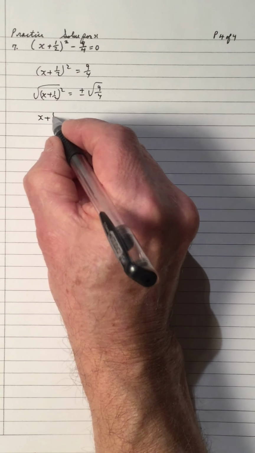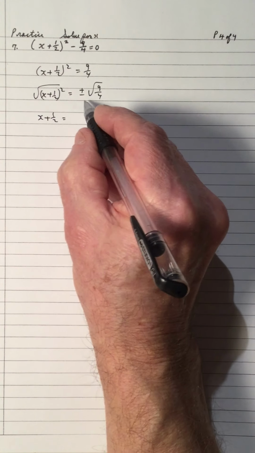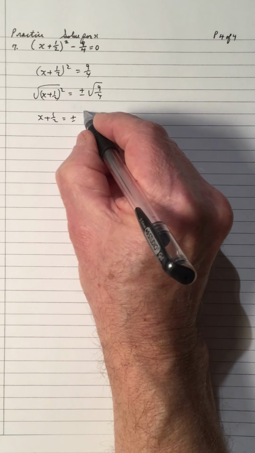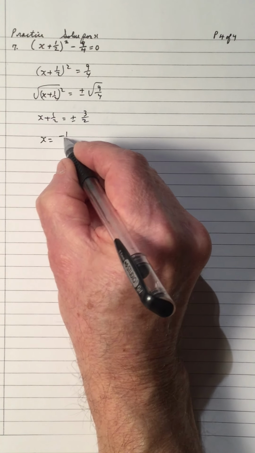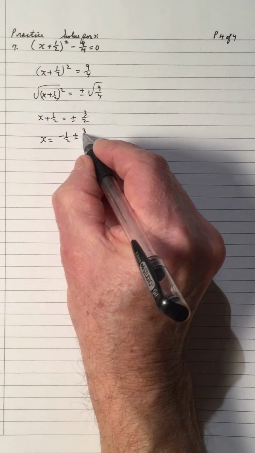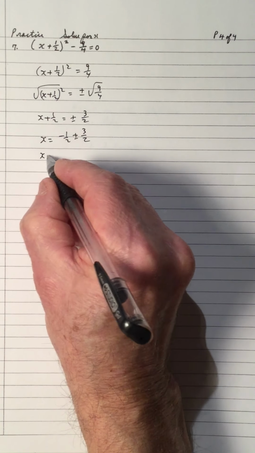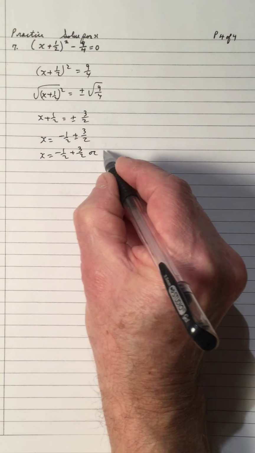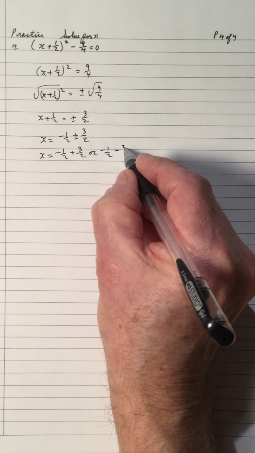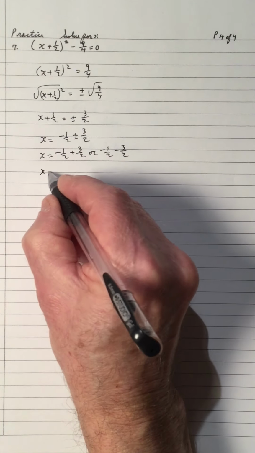So x plus a half equals plus or minus square root of 9 is 3, square root of 4 is 2. So x equals negative a half plus or minus 3 over 2. So x equals negative a half plus 3 over 2, or negative a half minus 3 over 2.